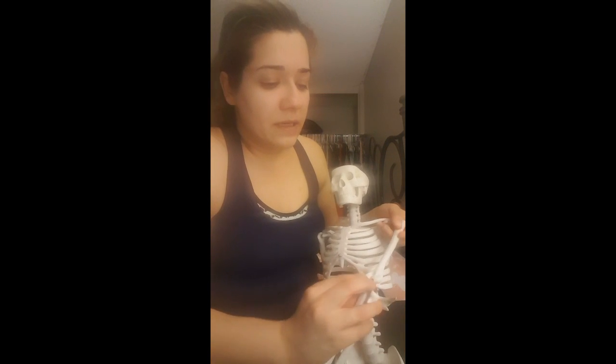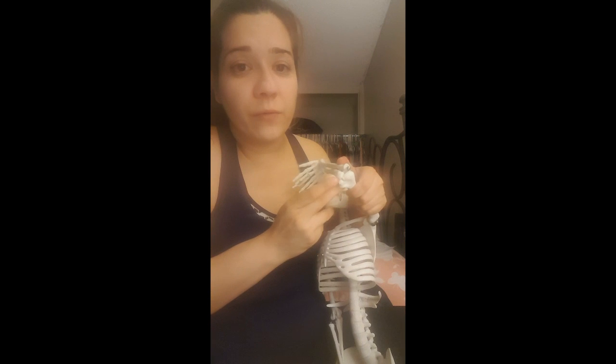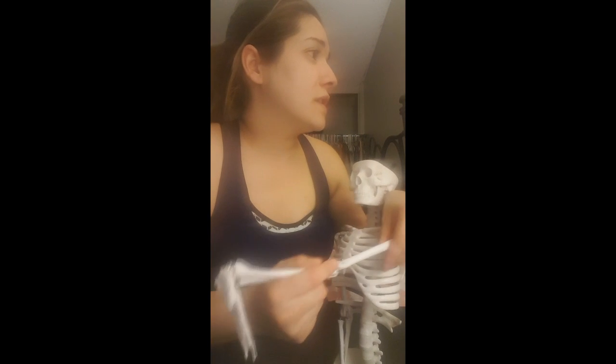The medial epicondyle is this end right here at the end of the humerus. The lateral epicondyle is at the back right here where the elbow is. The coronoid fossa is inside, a bone inside right here. The skeleton doesn't have it, but it's inside here.